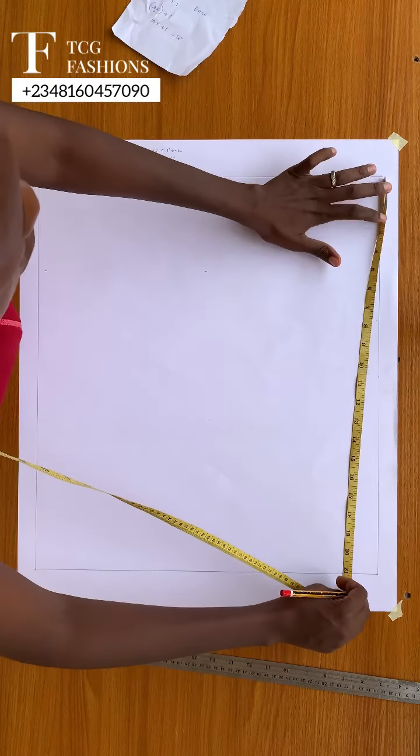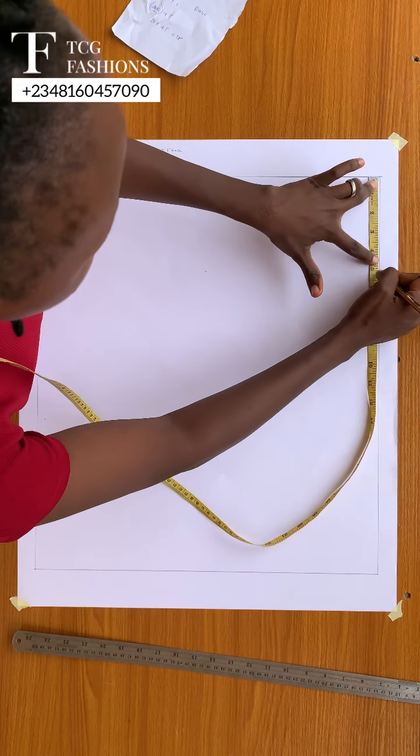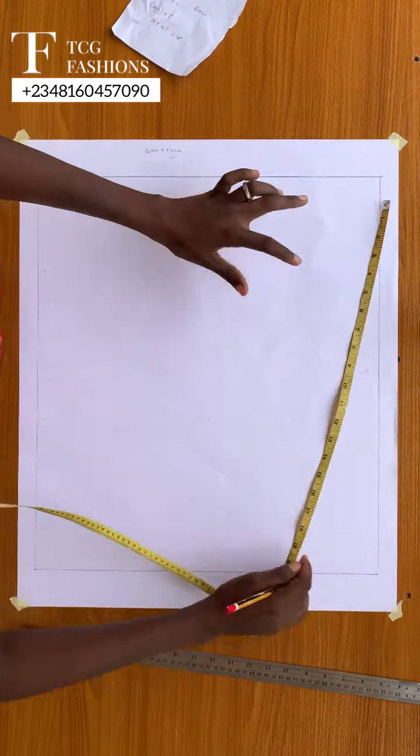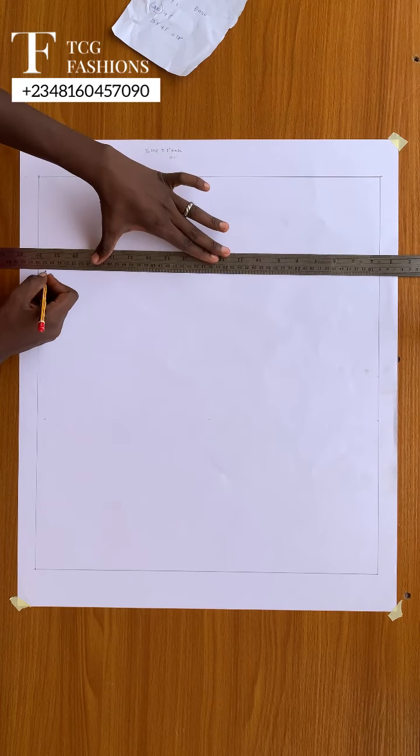So I'll move forward also, and I will mark my vertical length measurement. My waist to hip is 9. My waist to knee is 26. And this is my skirt length. So I'll get my ruler and I will rule a horizontal line across.